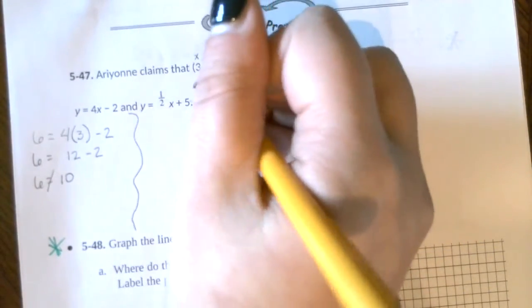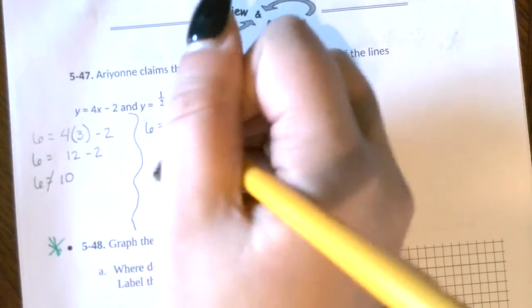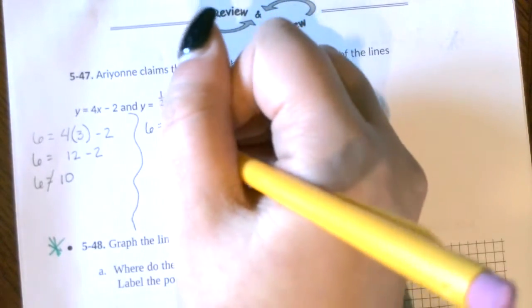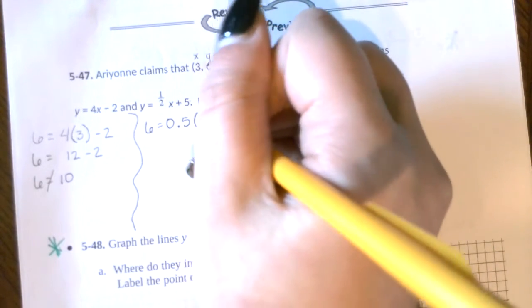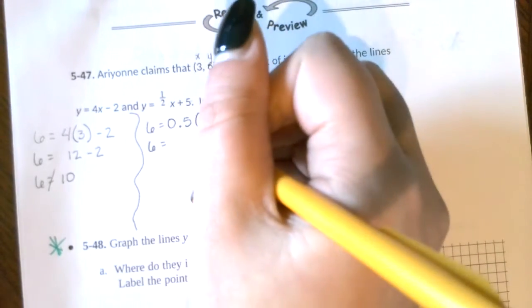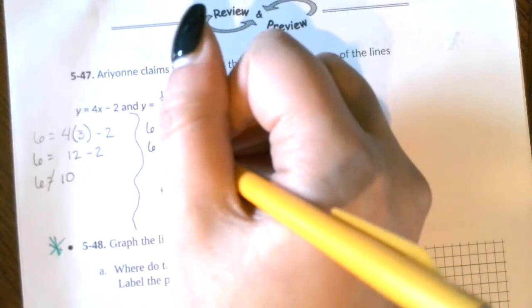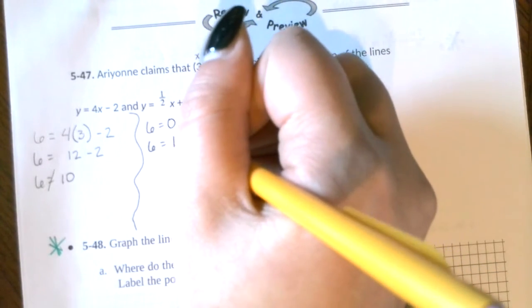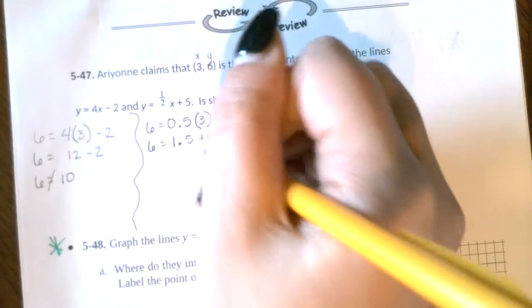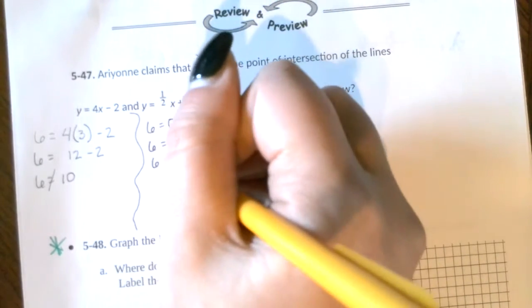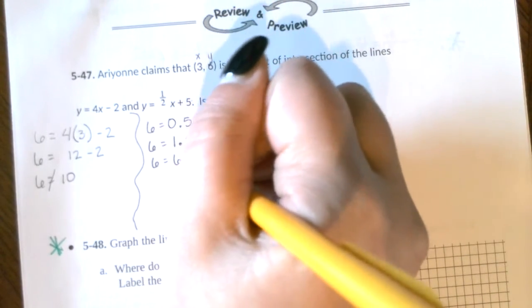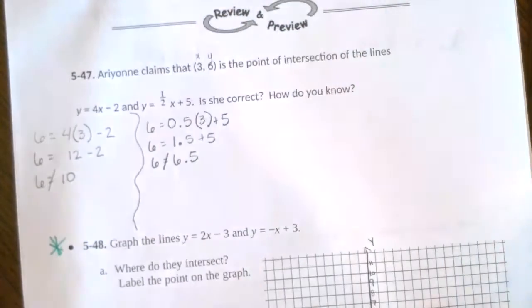Let's try it in the other equation, the same point. So y again was our 6 equals, I'm going to convert this 1/2 just to 0.5. I like working with decimals more than fractions. Times our x value, which was 3, plus 5. So then when we go ahead and we multiply, right, 0.5 times 3 is 1.5 plus 5. We have to go ahead and add. So we end up with 6.5. 6 is not equal to 6.5.